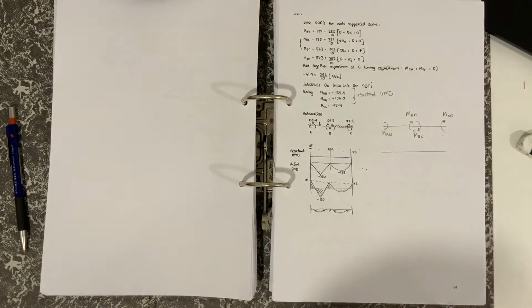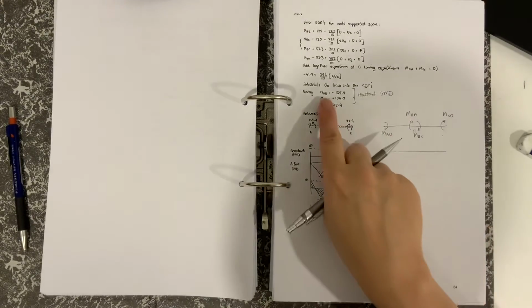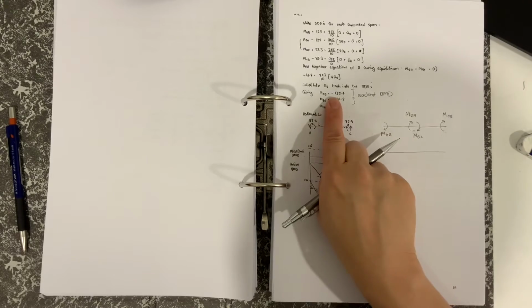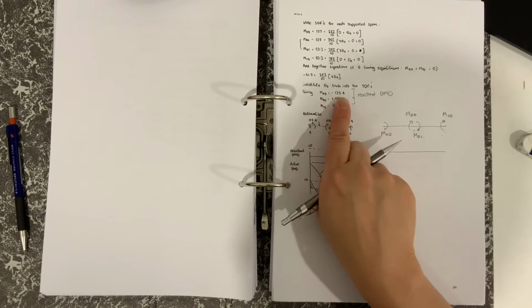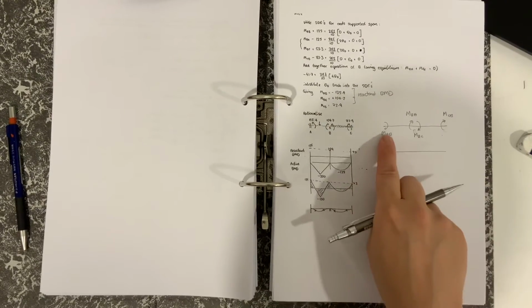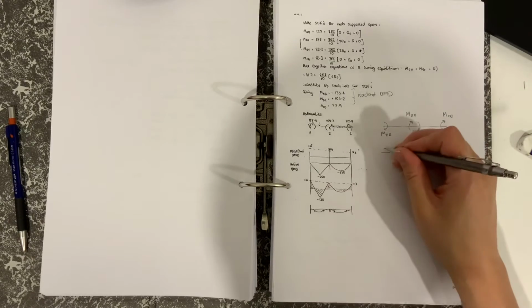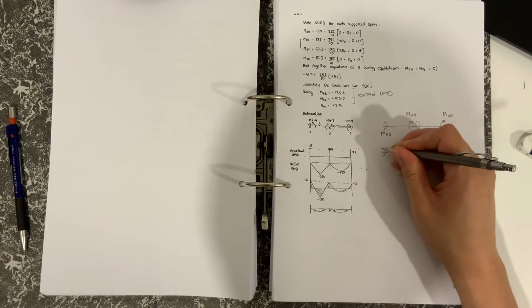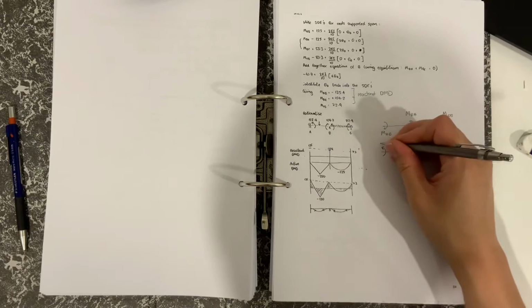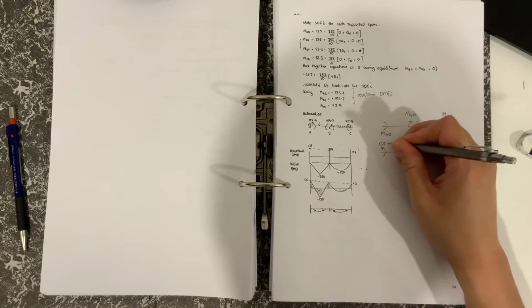Right? So MBA is negative 135.4. So that means it's acting in the anti-clockwise direction, and it's going to be 135.4.